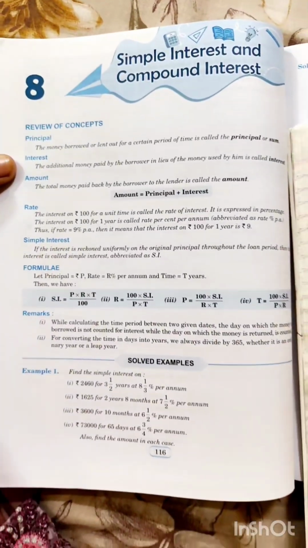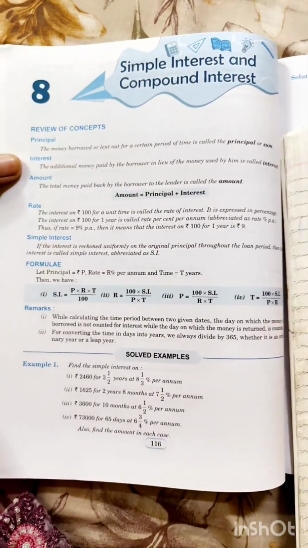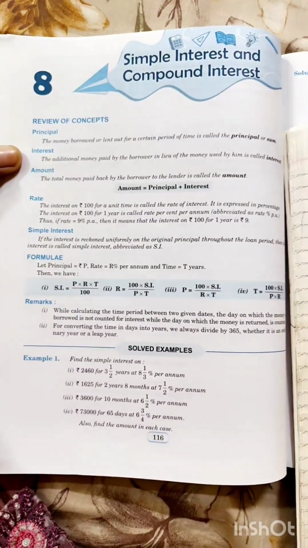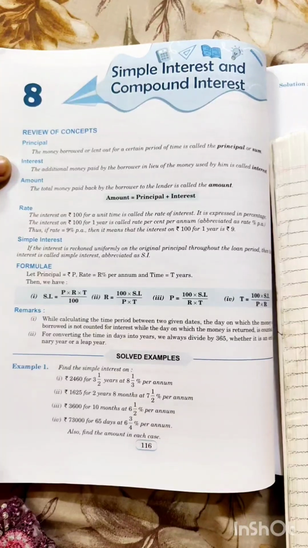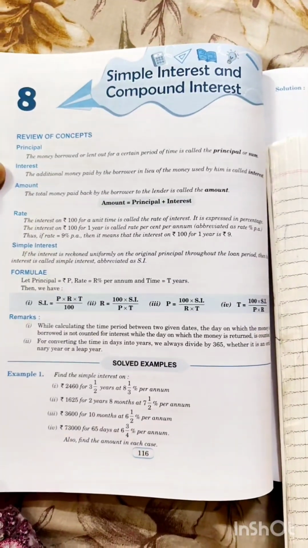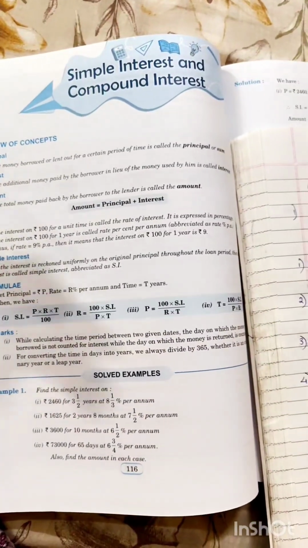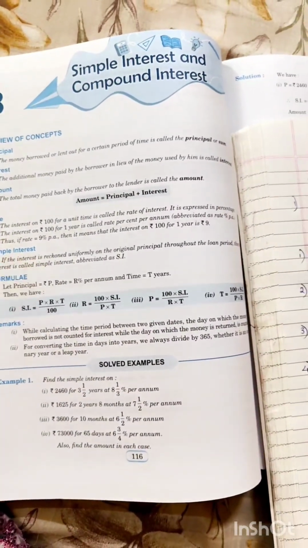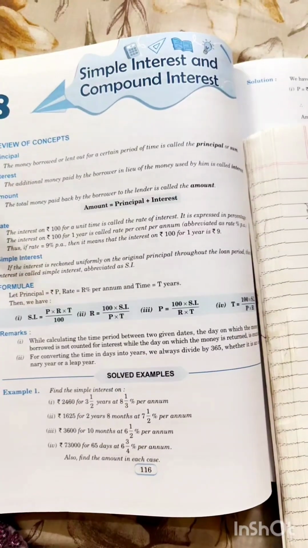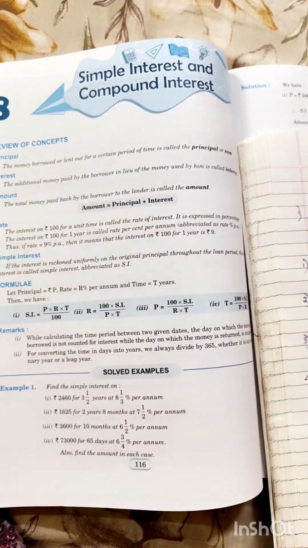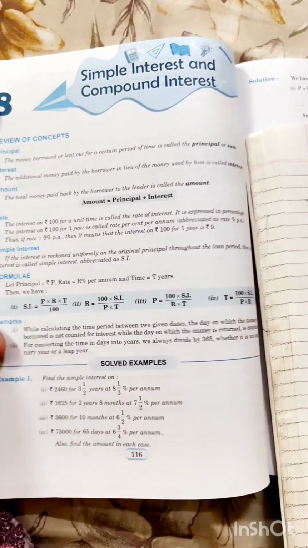So the rate of interest means, when we are taking a principal, how much additional money as interest we have to return to the lender.